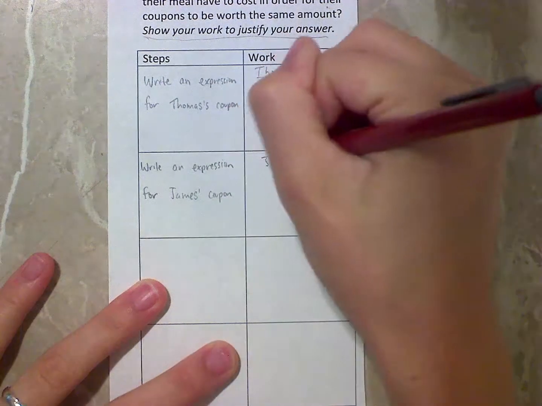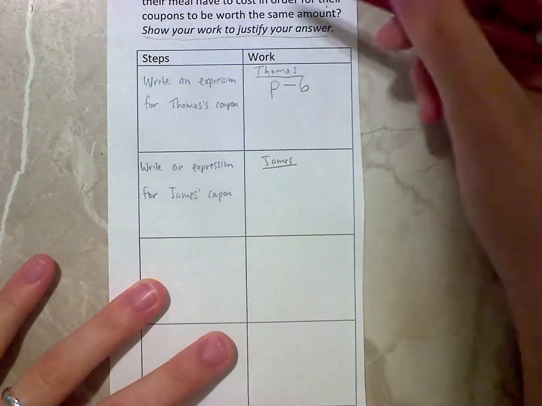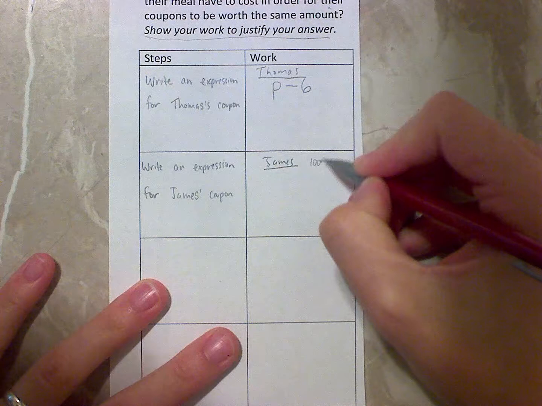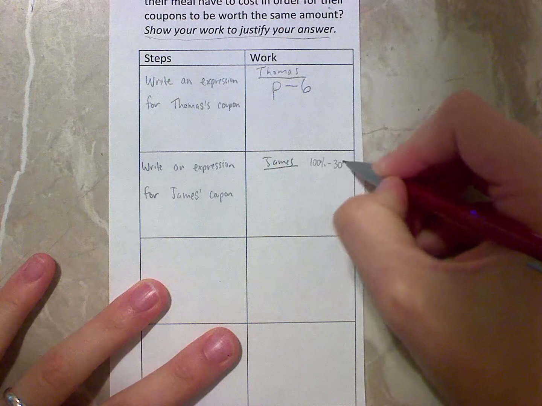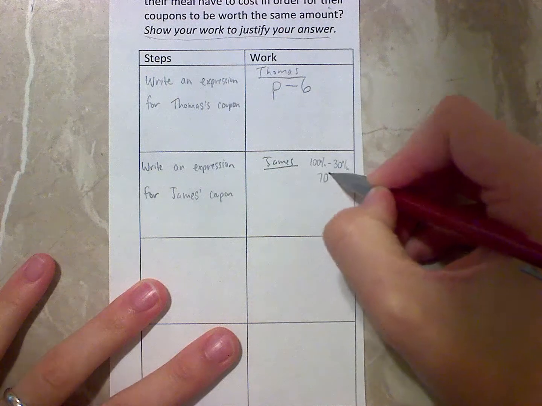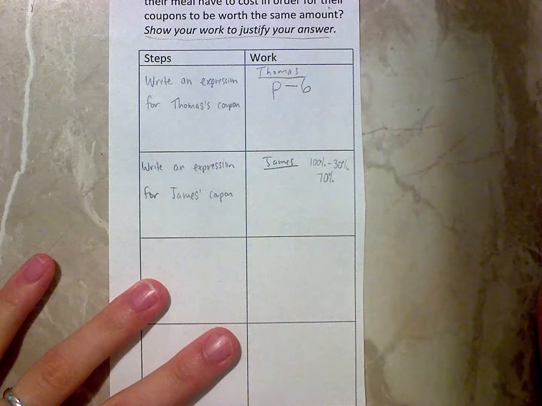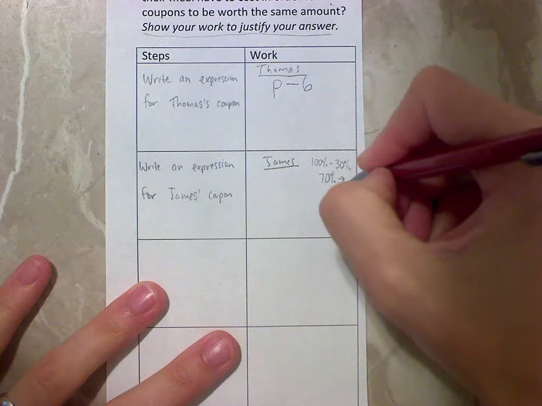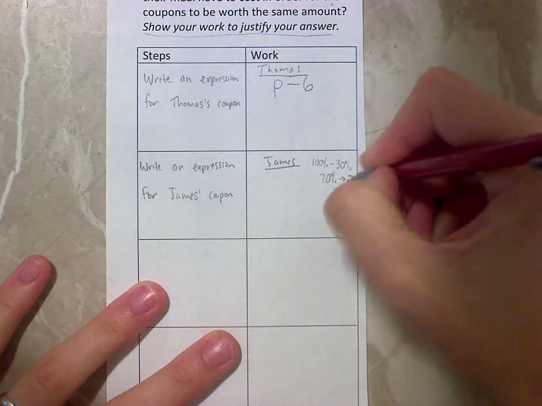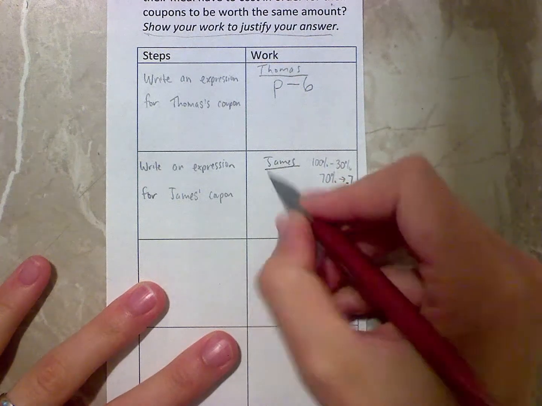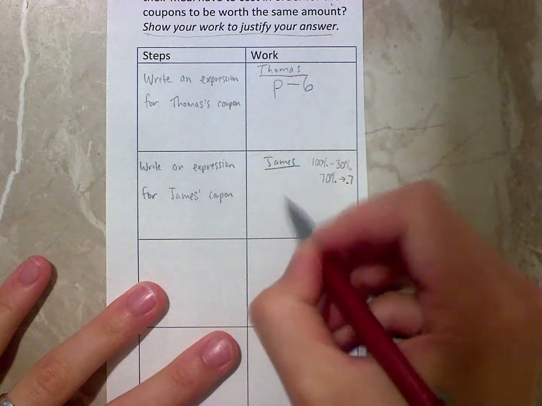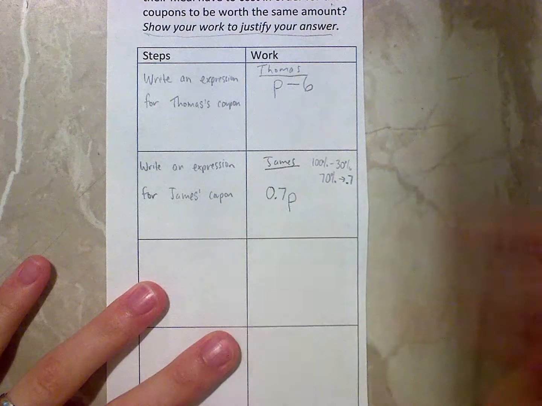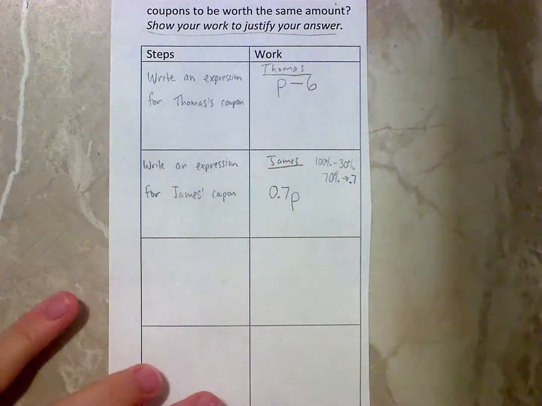So here I'm going to put James. And now this is a little bit more complicated. It's 30% off. So let's think, the price starts at 100% of the price, right? And we're taking 30% off. We're subtracting 30%. James is going to pay 70% of the price. Okay, and as a decimal, 70% is 0.7 or 0.70, doesn't matter. So James's coupon takes the price and multiplies it by 0.7. That's what James's coupon does.